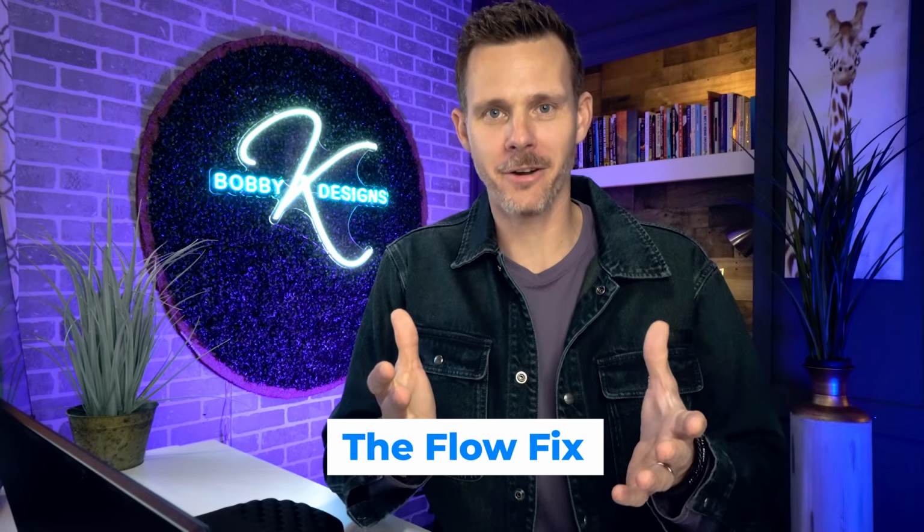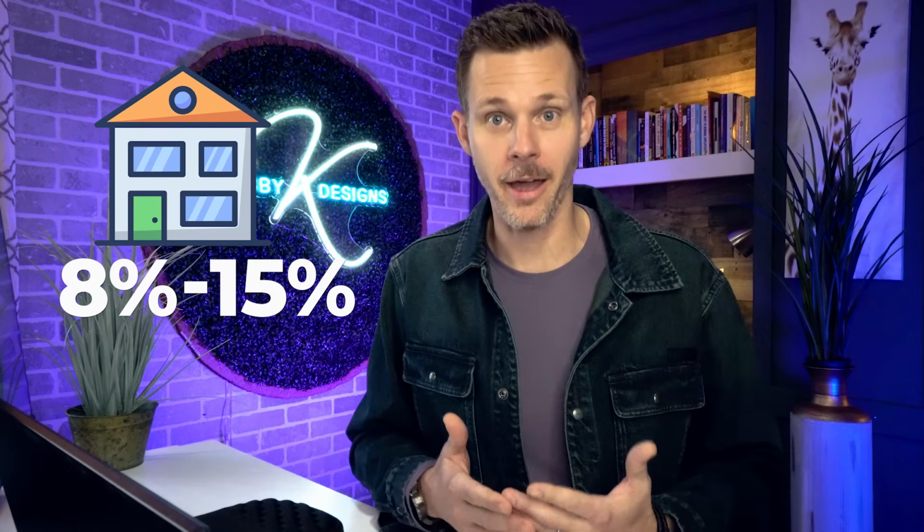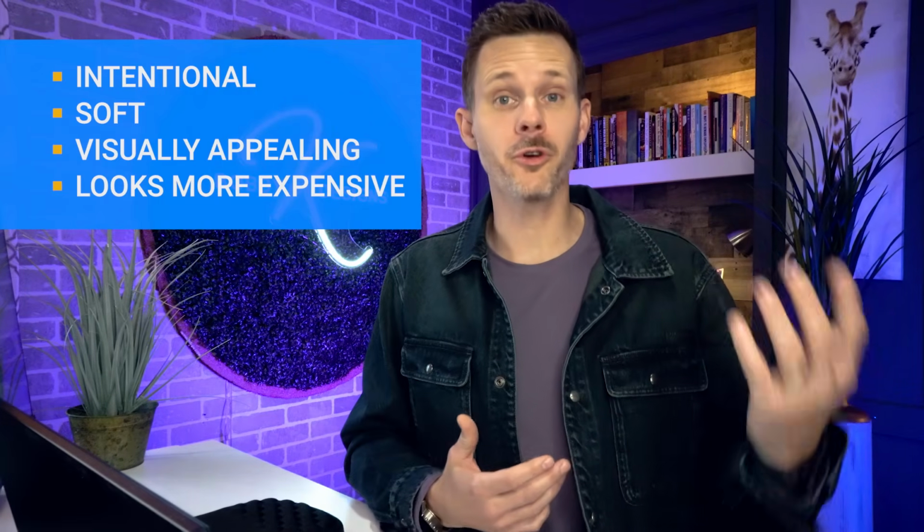So why the flow fix matters is because it actually increases the value of your home. Real estate agents have done a lot of studies where they say a good front yard landscape that is nice and clean and flows can increase the value of your house between 8 and 15%. And buyers just can't tell why. Well, I'll tell you why. It's because it looks more intentional, it's soft, it's visually appealing, it looks more expensive.